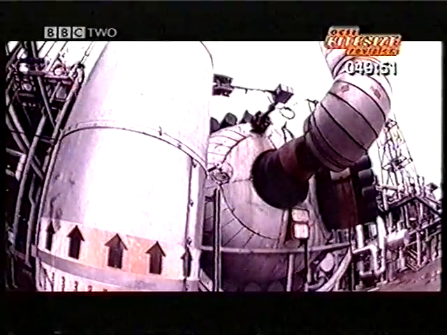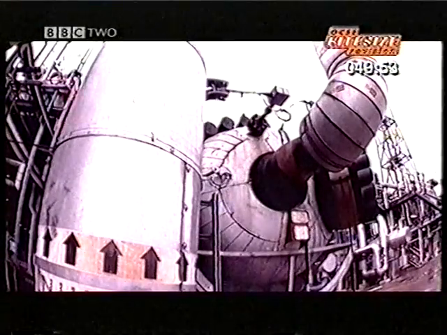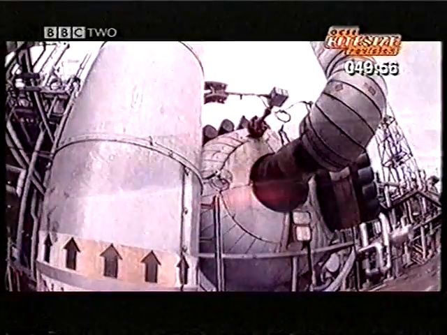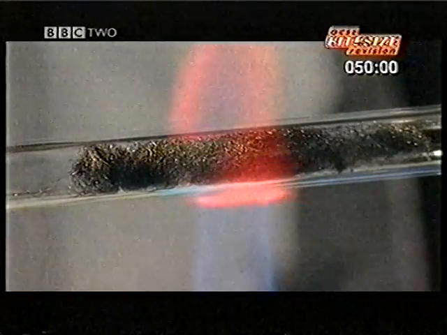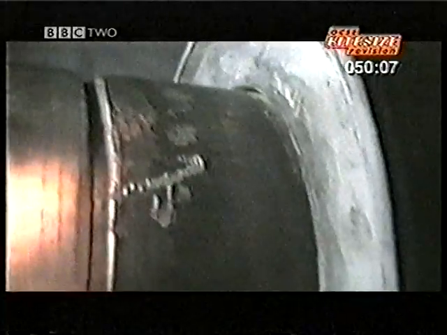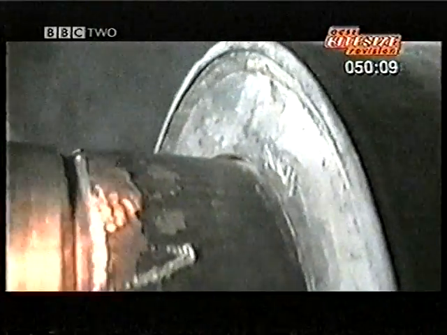The heart of the plant, where ammonia is made. It's called the converter. Just like the experiment in the lab, the converter contains iron for a catalyst, and it's hot. And it's at such high pressure that the metal wall must be made 11 centimeters thick.